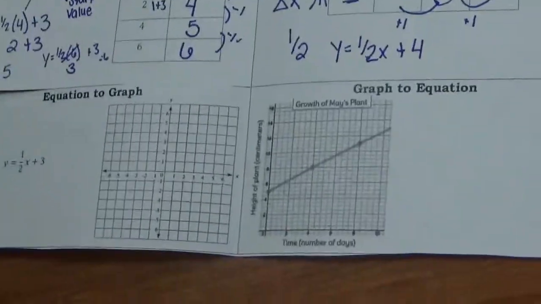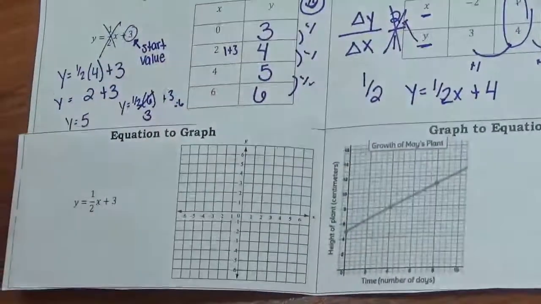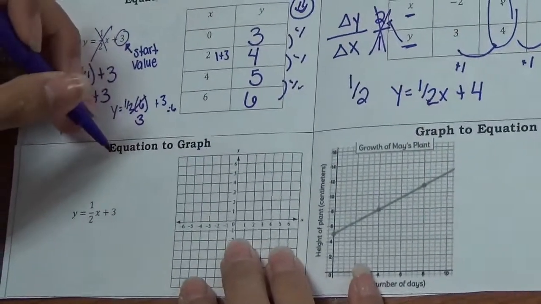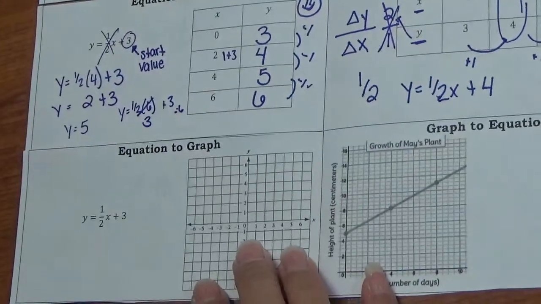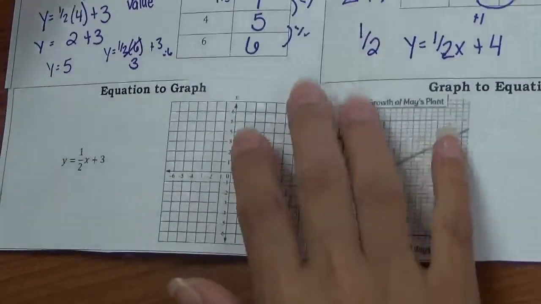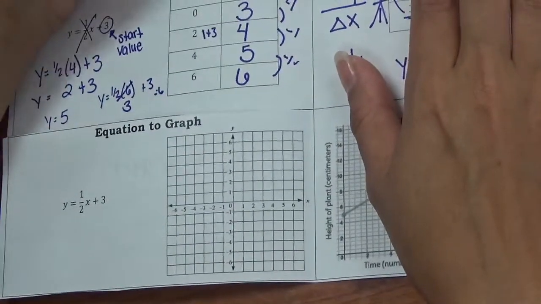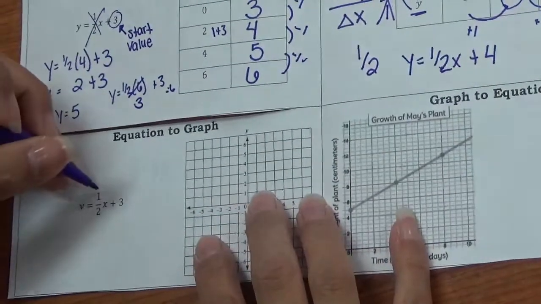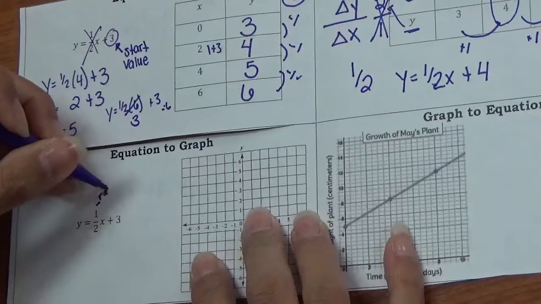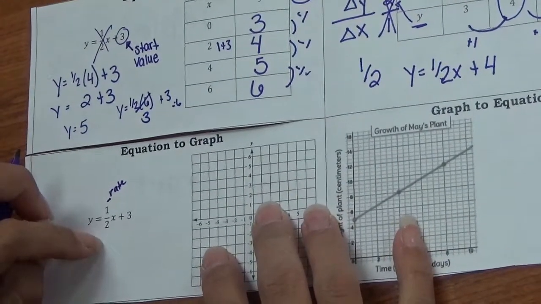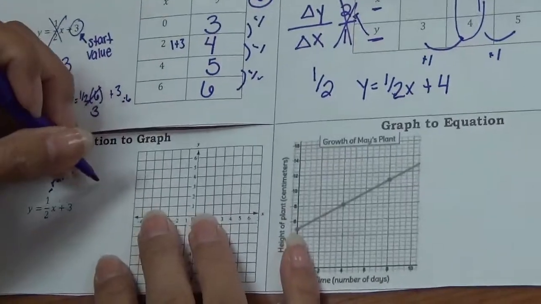All right, next we're on graph. Let's see. Oh, this is fun. I just graphed up here, so I can just graph again. Oh, it gives me my equation. Awesome. It says equation to graph. So I'm going to look, y equals half of x. Oh, I can go back to my equation because that's what we're talking about. Okay, so that means my rate or slope is going to be 1/2. Oh, I remember something.